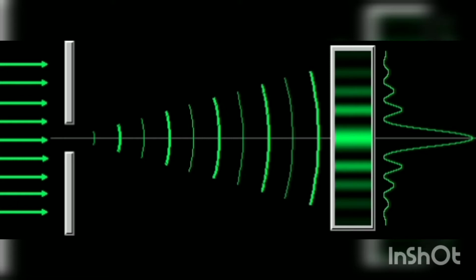Assume that we have an electron gun on the left hand side, through which a beam of electrons is generated and passes through the slit and reaches the screen. Don't consider the diffraction pattern which is in between the slit and the screen. Just notice the screen at the right hand side of the slide. The green color represents the arrival of electrons. We can observe a green colored bright and dark band-like appearance on the screen.